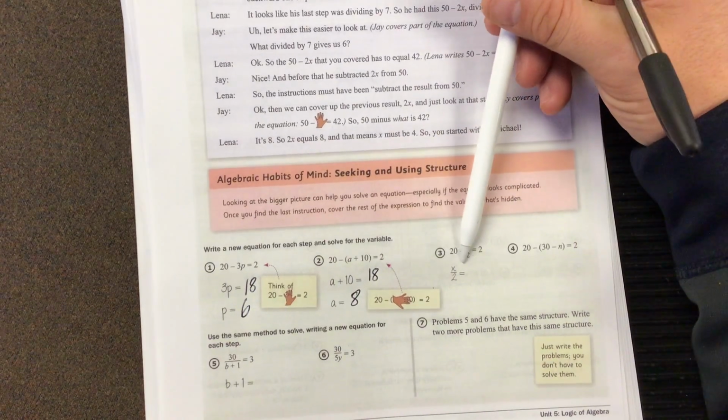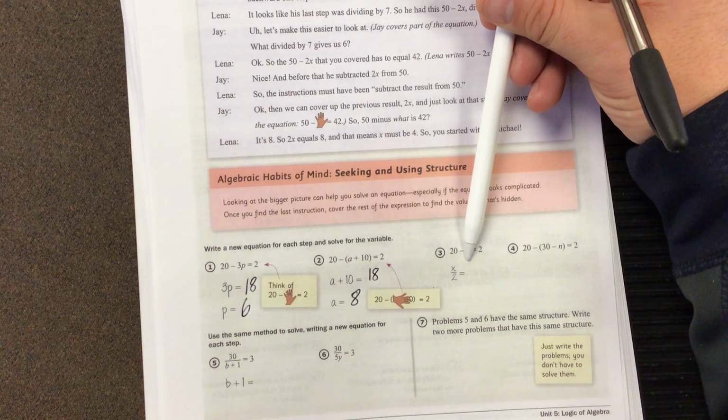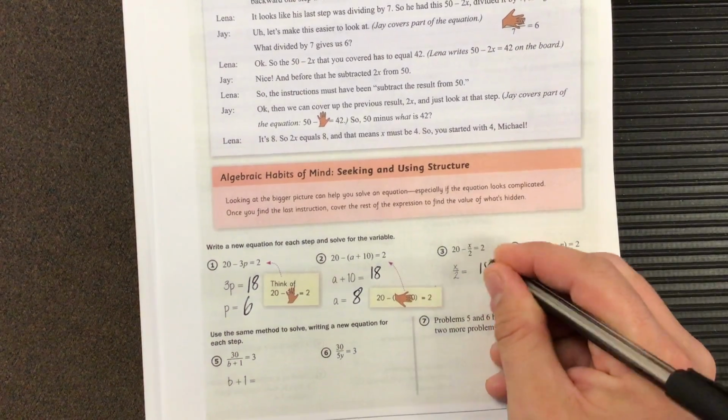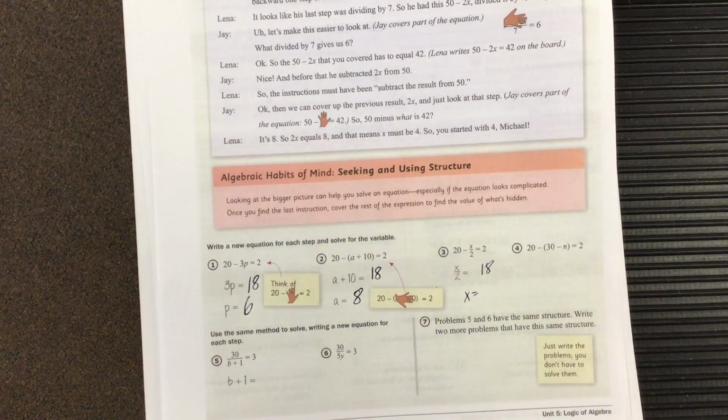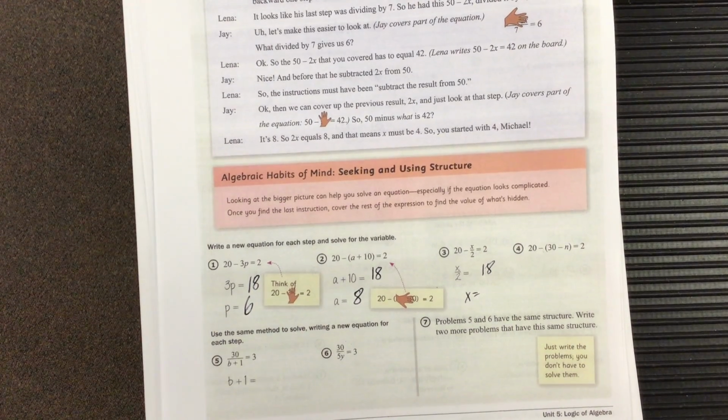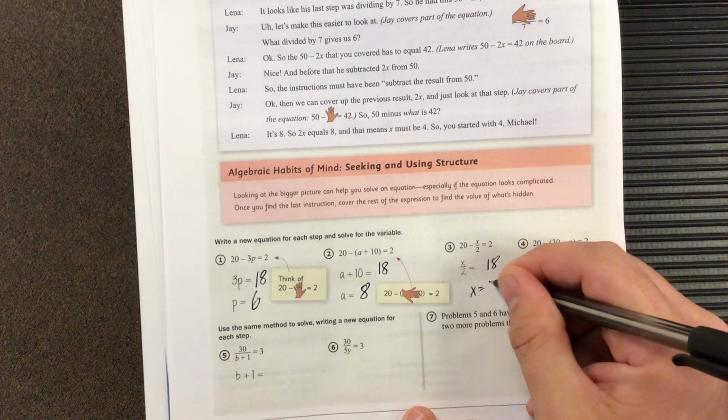These are all going to be similar. This one, again, crossing that out. 20 minus 2 is 18. So what is x? What divided by 2 is 18? If we split money and each get $18, how much money would we have? $36. 36, very good.